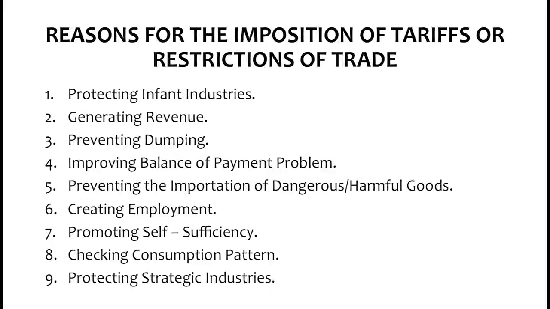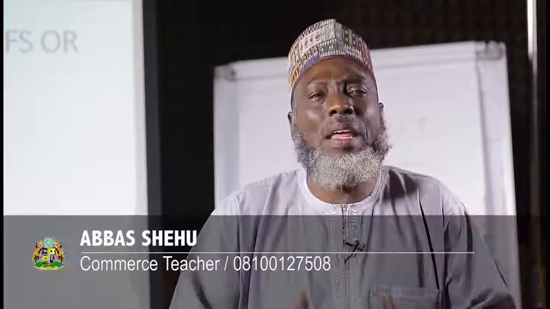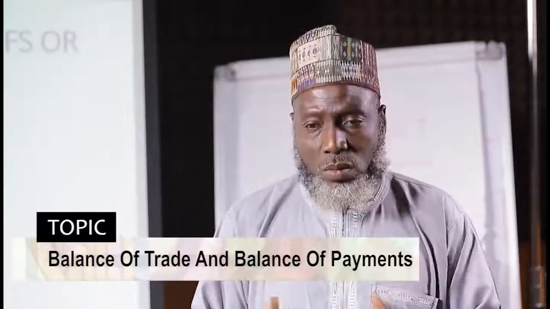Let's talk about restrictions placed on international trade. Now we go to reasons for imposition of tariffs or restrictions on international trade. There are so many reasons. Number one, protecting infant industries. Infant industries are industries that are normally newly established, that are just coming up, that are just growing up, that are yet to stand and stand firm. So government placed tariffs, duties on import or export in order to protect these industries.